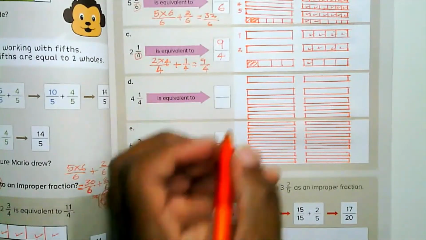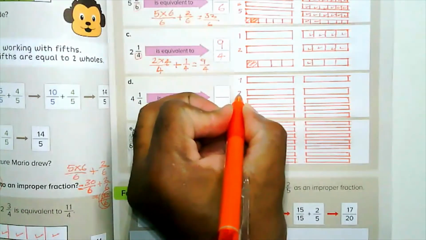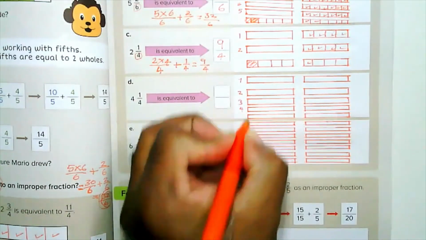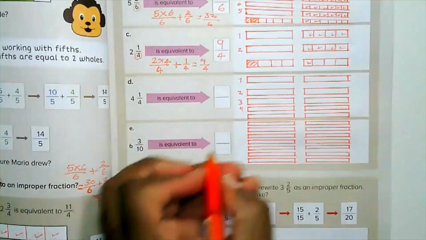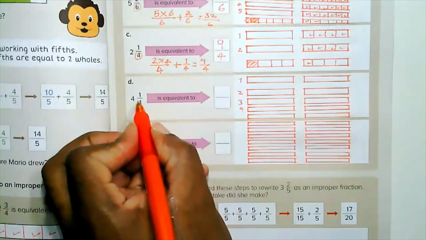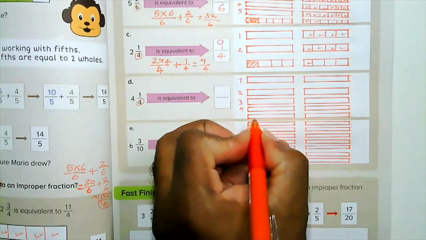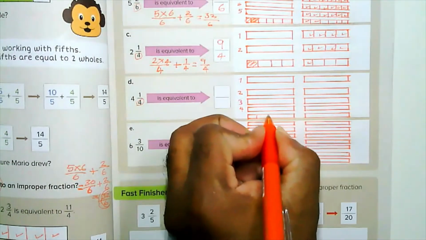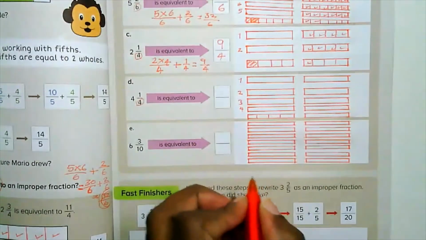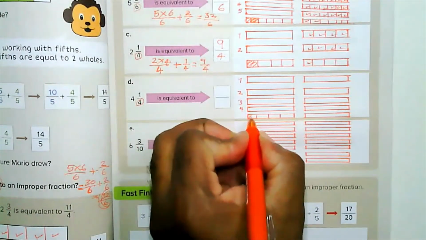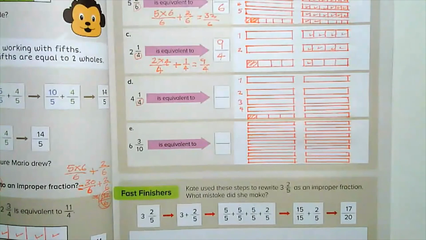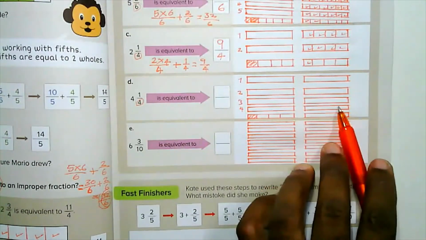Part D. So we have 4 whole numbers, 1, 2, 3, 4, then 1/4. So we know we're working with fourths, so we split it into fourths. So 1/4, we shade one part of the quarter. Now let's show how we think.